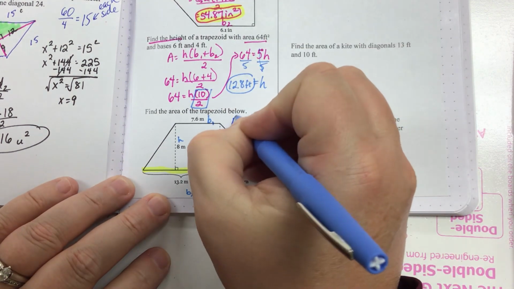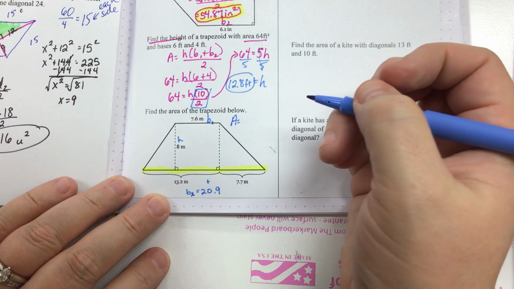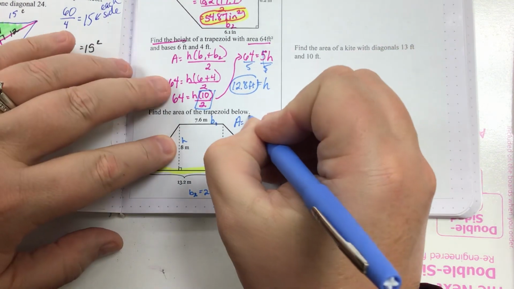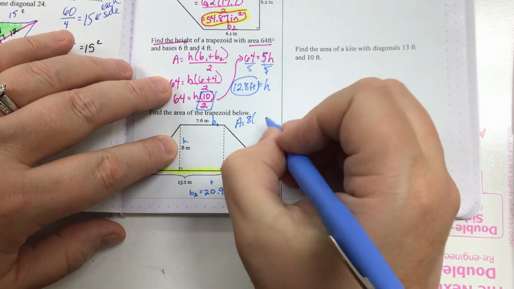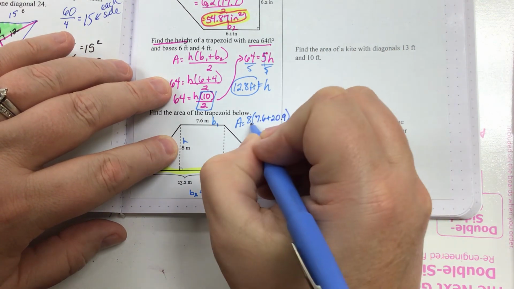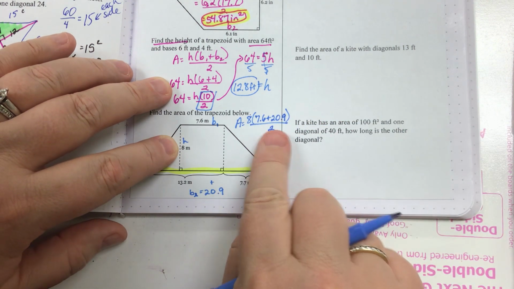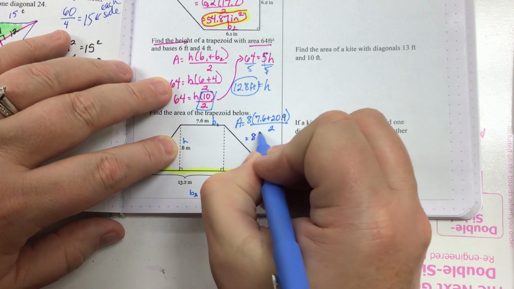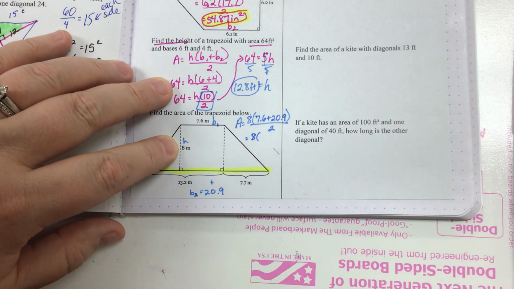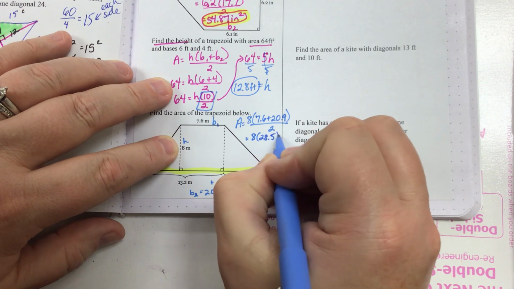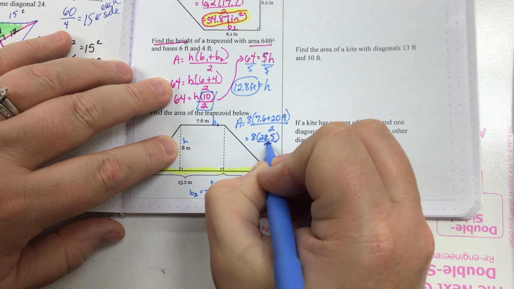So if I use my formula, area equals height times the sum of the bases divided by 2. We know the height is 8. My two bases are 7.6 and 20.9. And again, I'm going to multiply 8 times their sum and divide it by 2. So if I work this out, 7.6 plus 20.9 is 28.5.